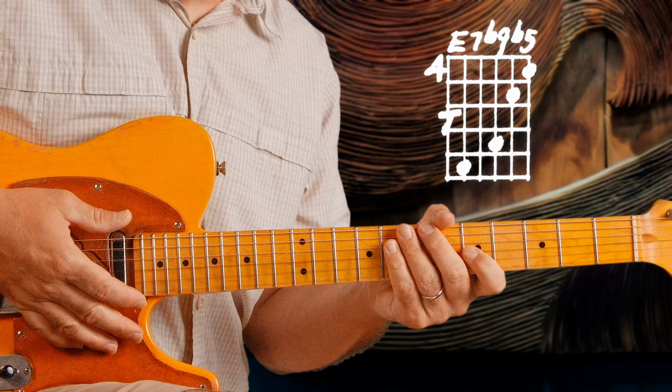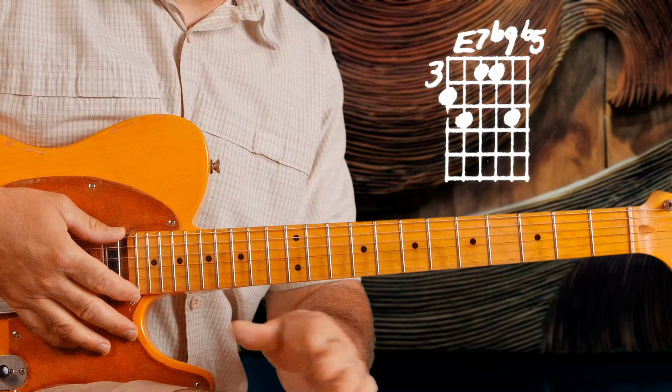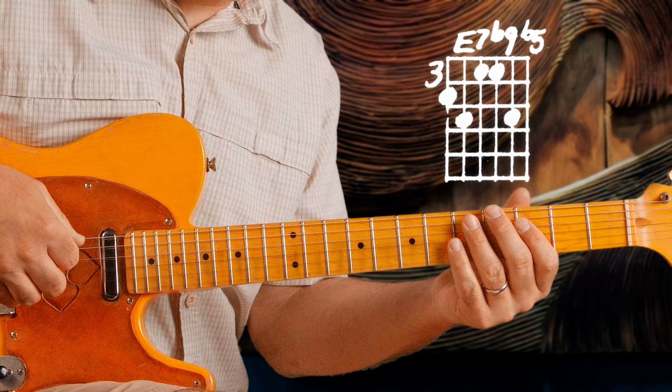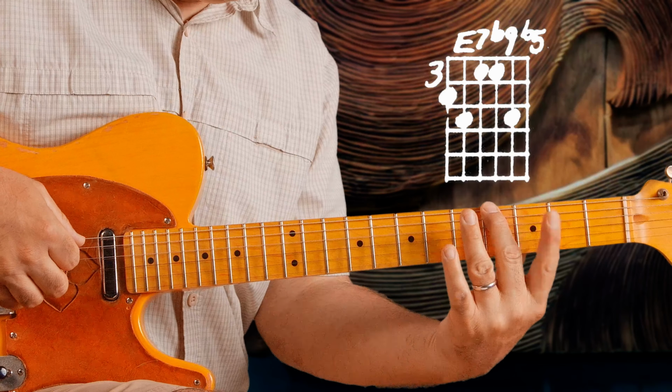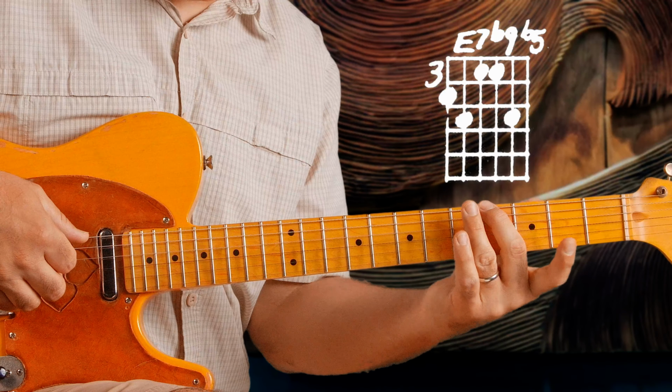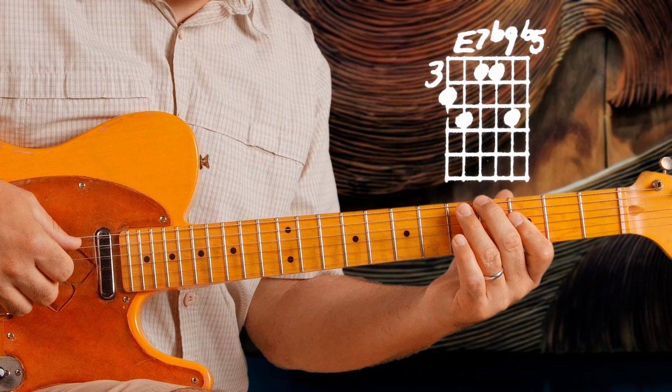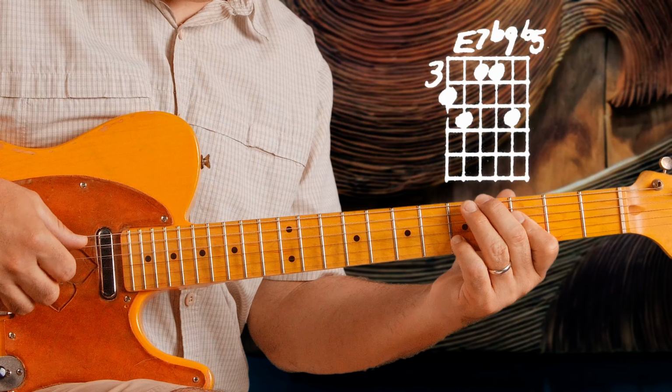Good. E7 flat 9 flat 5 on position number 3. This grouping is a little bit challenging, I've got to admit. We have the 3 in the bass, the flat 7, and then the flat 9, flat 5, and then the root.